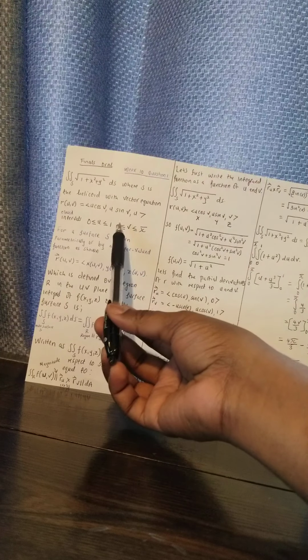We are left with 4 over 3 dv, and we integrate with respect to v from 0 to pi. We do the same thing: everywhere we have v, we substitute pi and 0, we find the difference, and we finally find the answer to be 4 pi over 3.